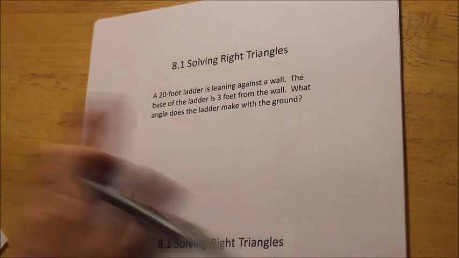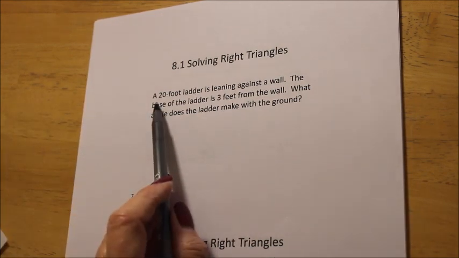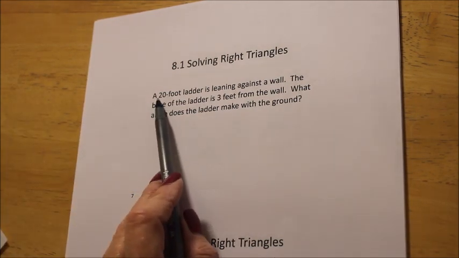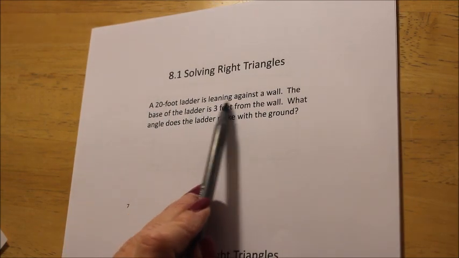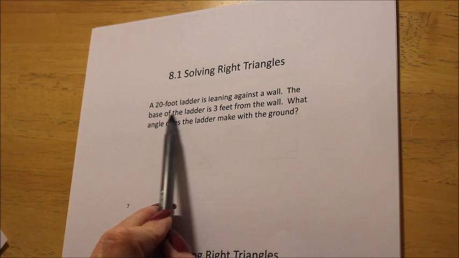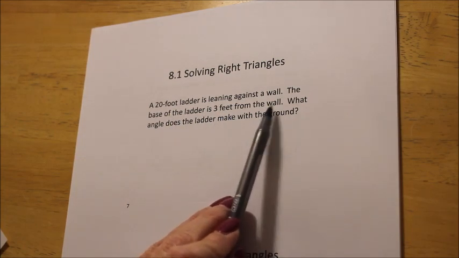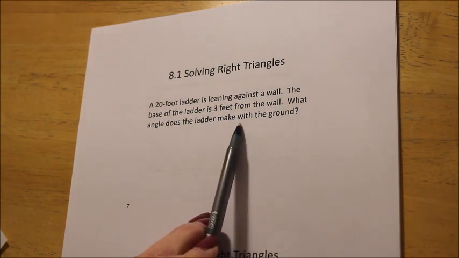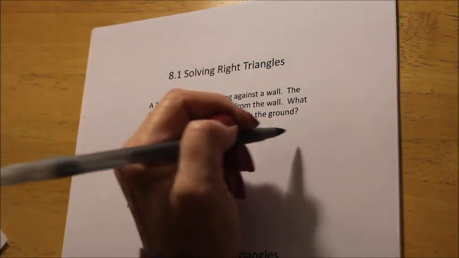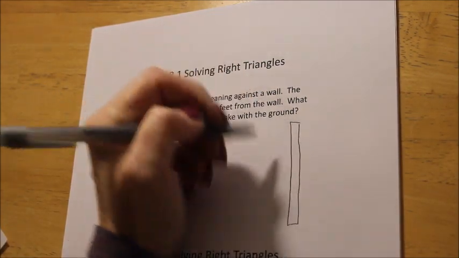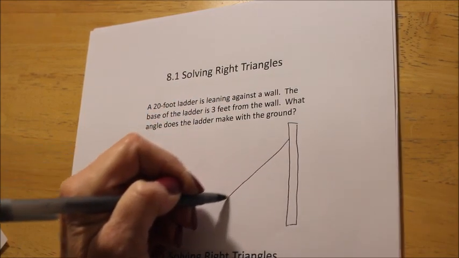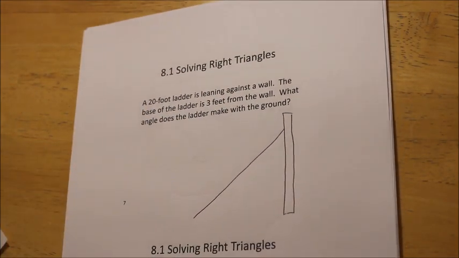So our last example on SOHCAHTOA stuff is a word problem, and the best way to do a word problem is to draw the diagram. A 20-foot ladder is leaning against a wall. The base of the ladder is 3 feet from the wall. What angle does the ladder make with the ground? So let's draw a diagram. So here's the wall, and we have a ladder that's leaning up against the wall, okay?